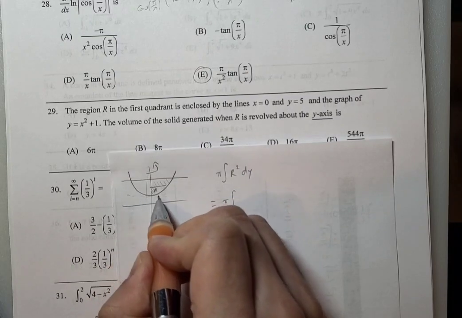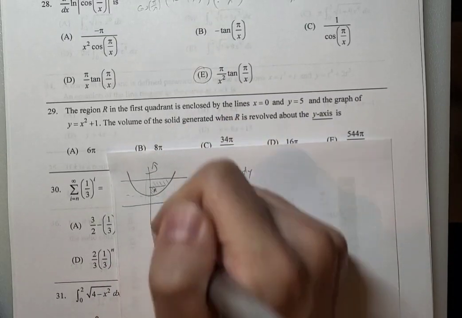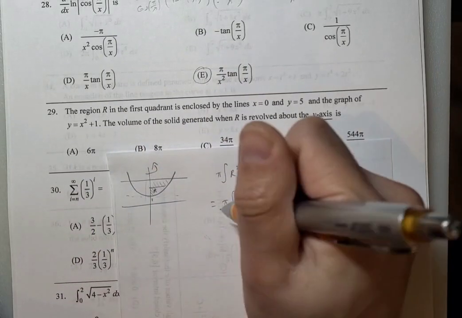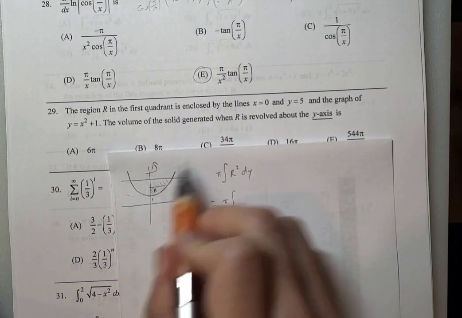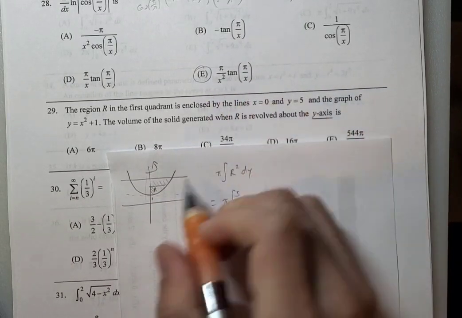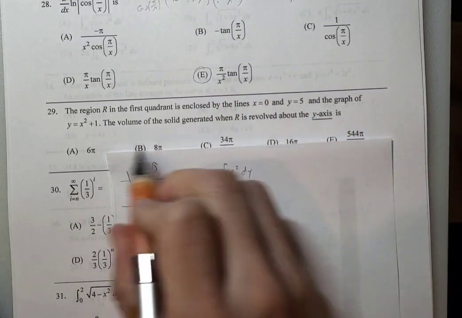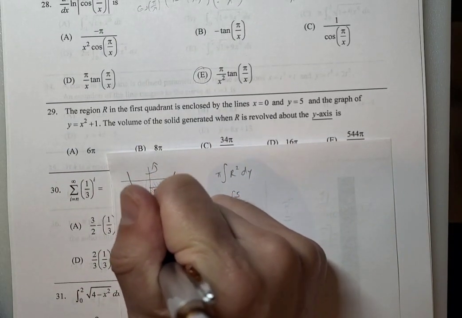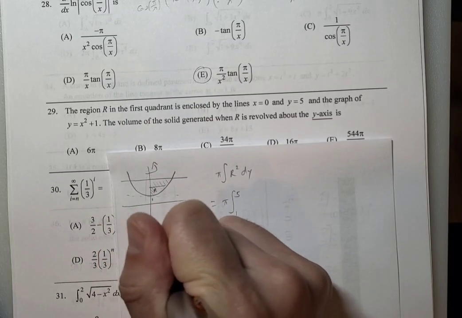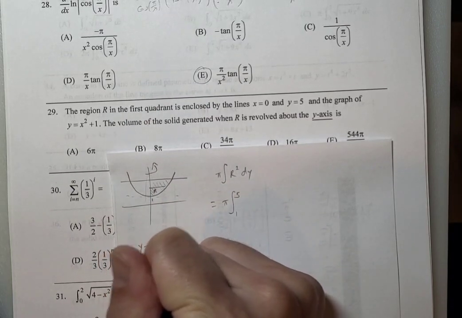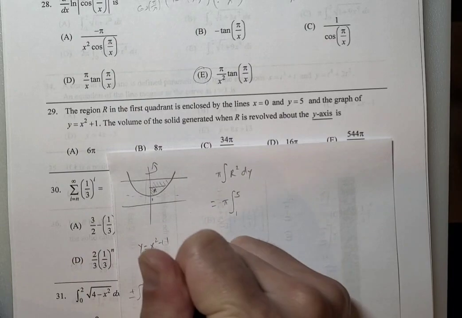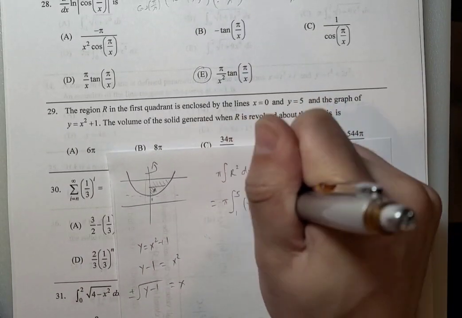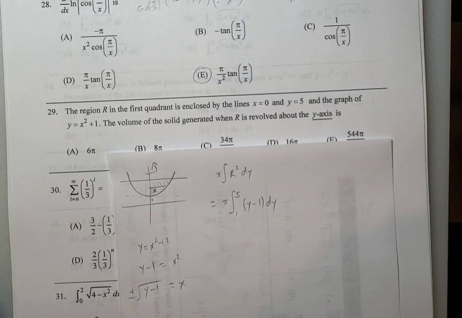We know that this parabola's lowest point is at 1, because this is a parabola shifted up by 1. So it should be 1, and the highest point is bounded by the line y is equal to 5. What's r? Well, we need x in terms of y. So y is x squared plus 1, or y minus 1 is x squared, or the square root of y minus 1, but plus and minus is equal to x. When we square it, the sign doesn't matter, so it becomes y minus 1 dy.